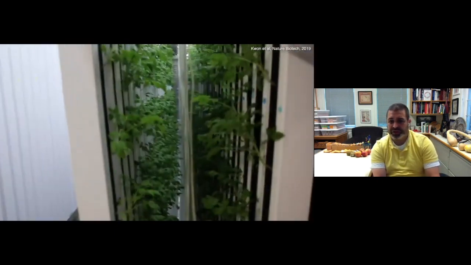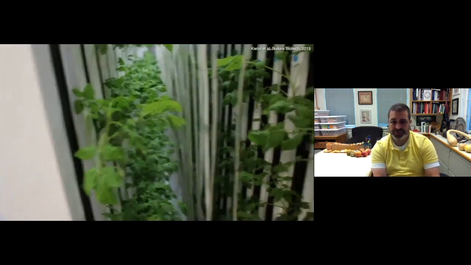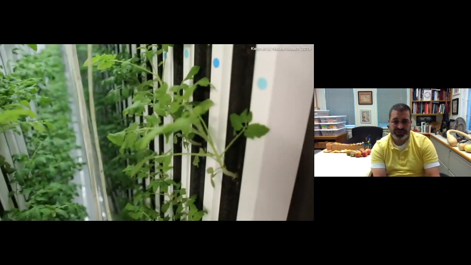This is now looking at a very extreme opposite end of the spectrum of change in plant architecture for tomato to be grown in very confined conditions, which is urban agriculture.